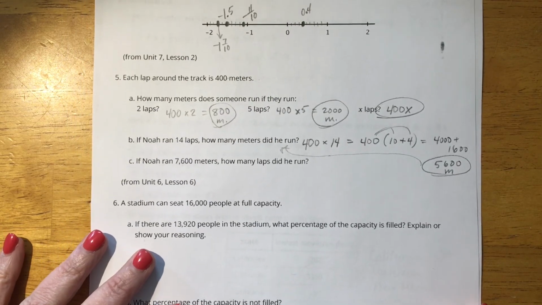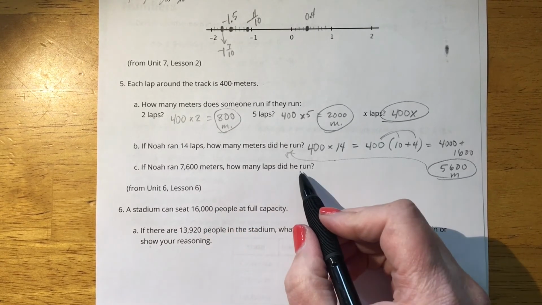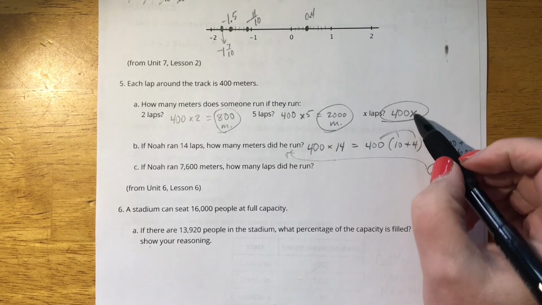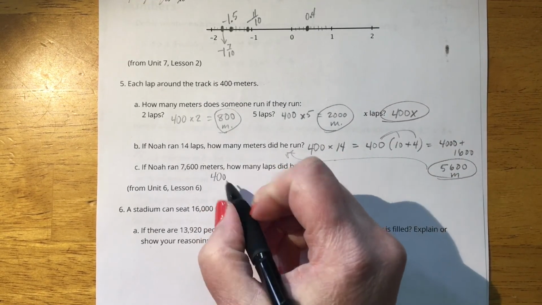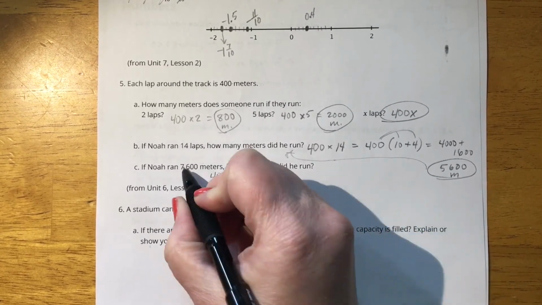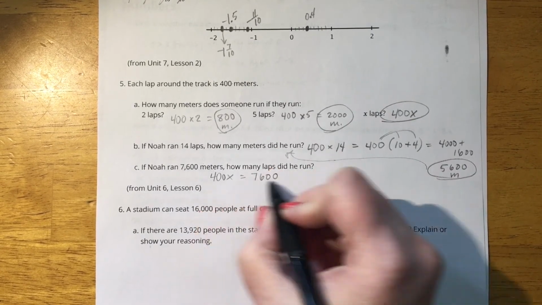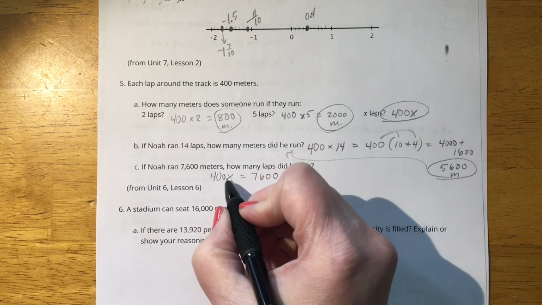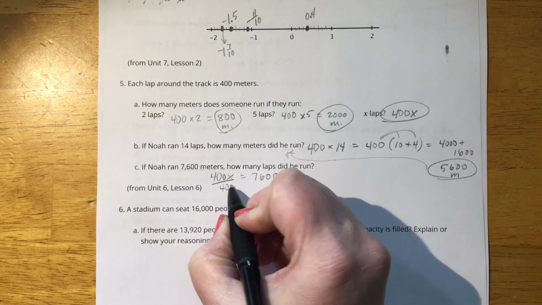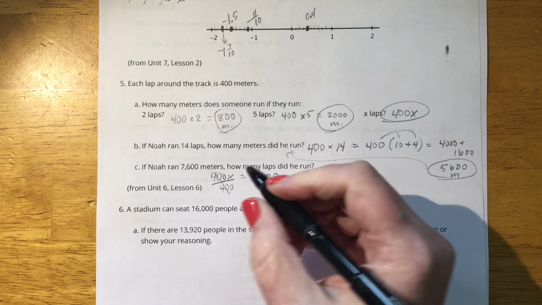Number 5, part C. If Noah ran 7,600 meters, how many laps did he run? Oh, so now we're going backwards. Well, let's take this idea and use it. We know that 400 times the number of laps equals how many meters total. And in this case, our meters total is 7,600. So now I just need to solve that equation for X. X is being multiplied by 400, so I need to undo that with division. So dividing by 400 on both sides will give us our answer.